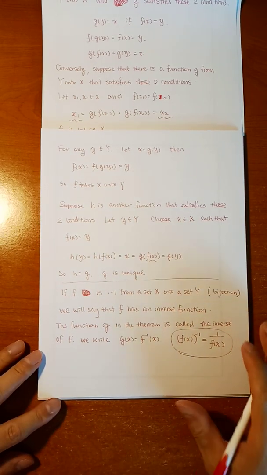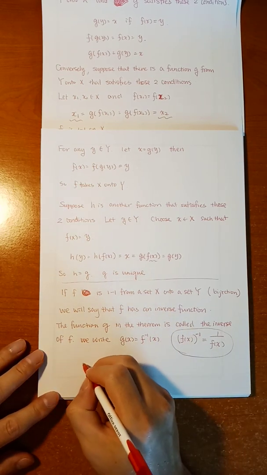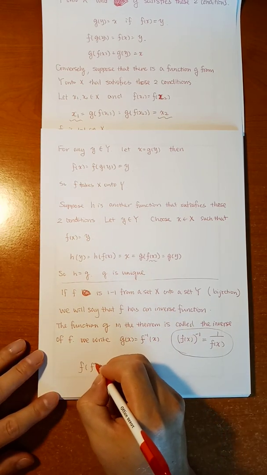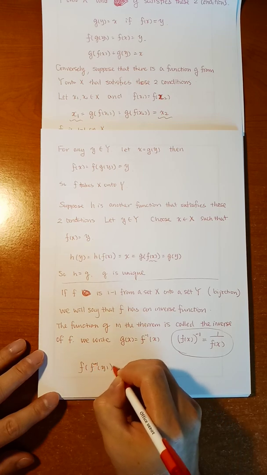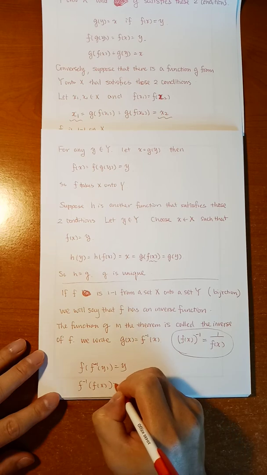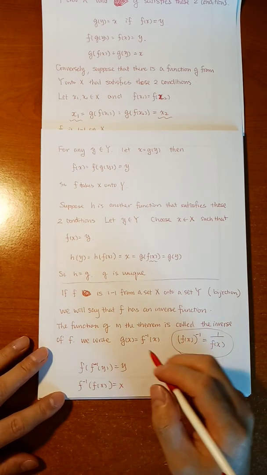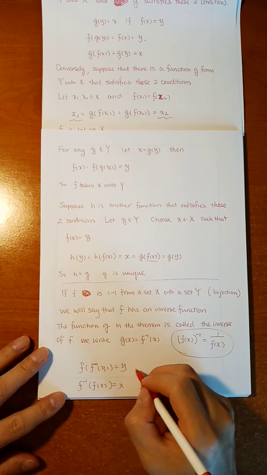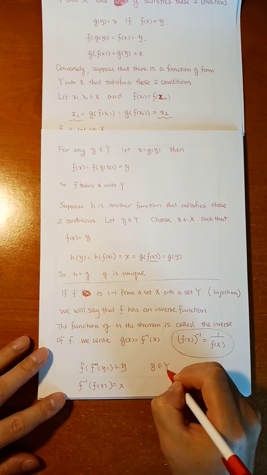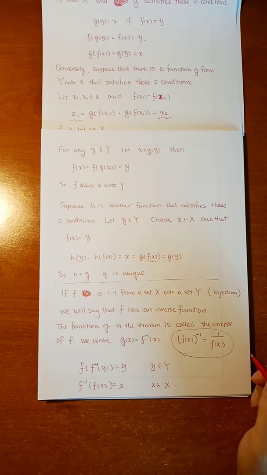Since g has a unique symbol, f inverse, you may write f of f inverse of y equal to y and f inverse of f of x equal to x. So those two are both identities, but they're slightly different. This is the identity on Y. This is the identity on X.